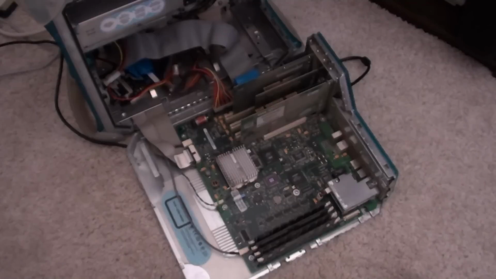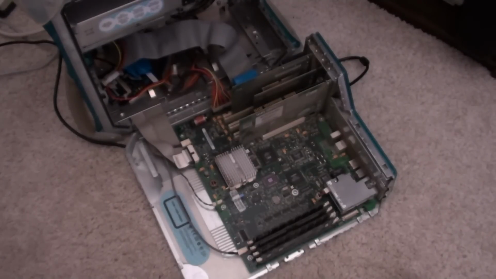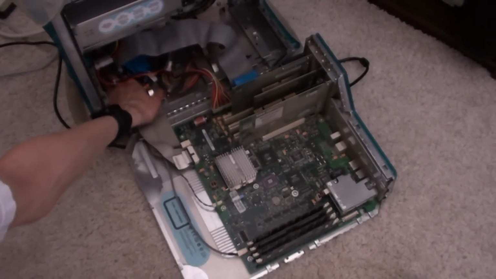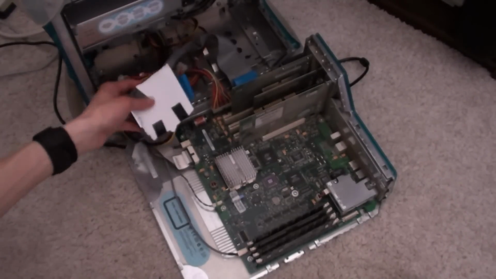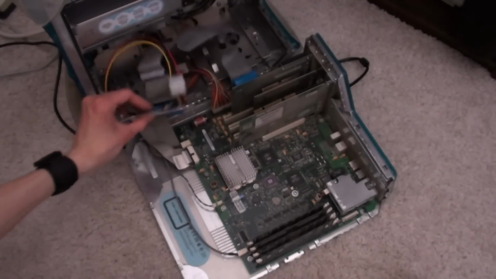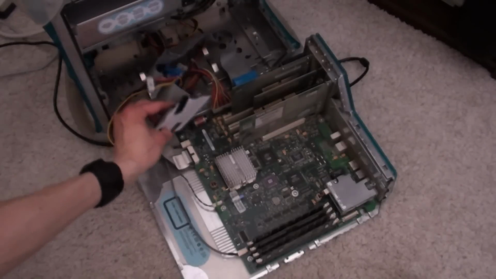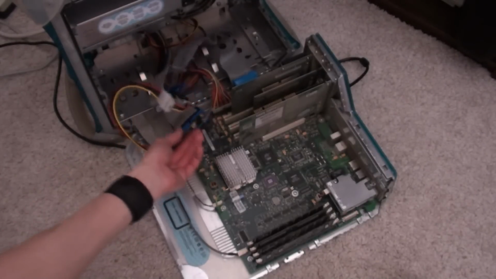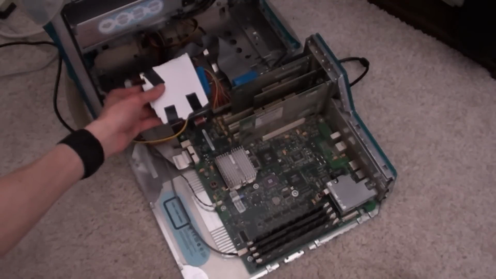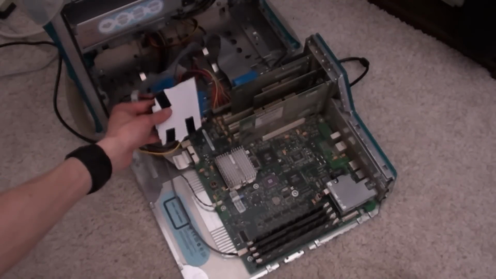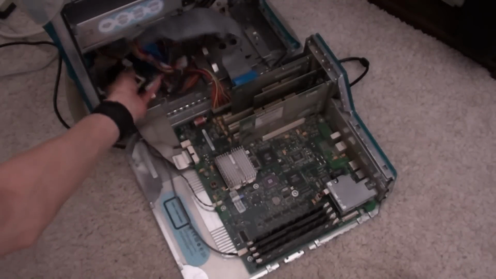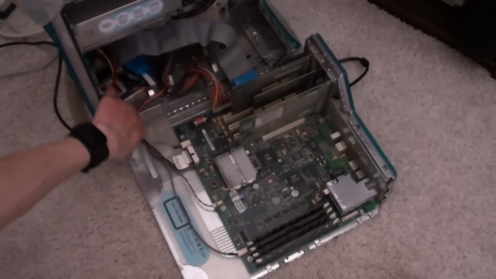Other than the fact that everything looks pretty damn dusty in there, everything looks fine. For those of you who were wondering back in the G3 video whether or not the contacts on the bottom of this PCB were touching the metal on the bottom of the case, well, it definitely is not anymore. I have taped a piece of cardboard to the bottom of it so that it should be fine. So I'm just going to put that back there and leave it.